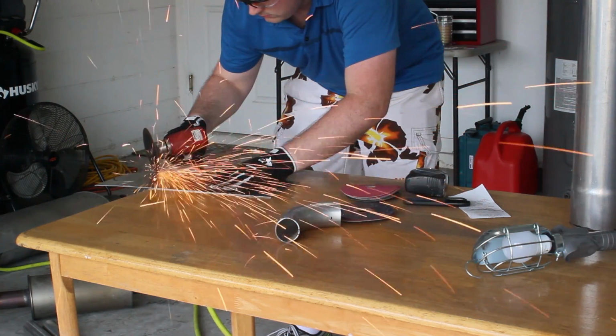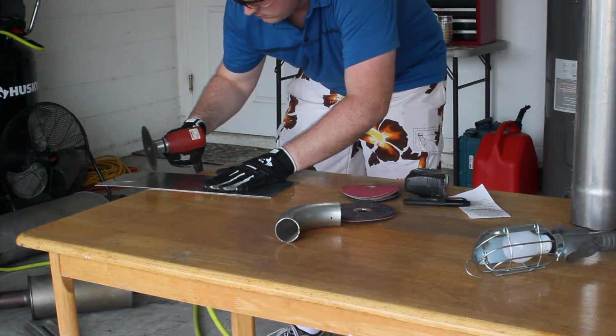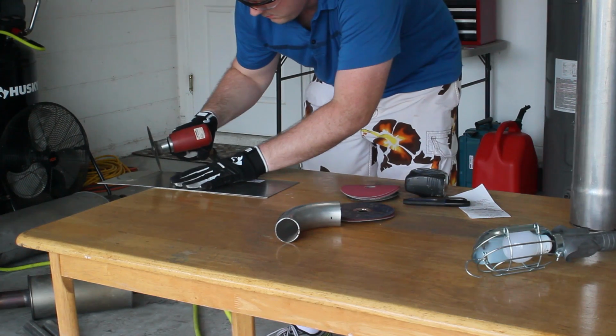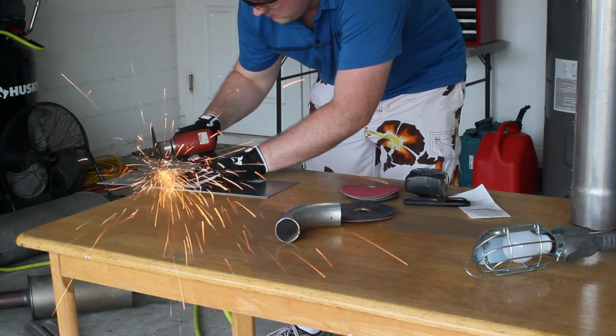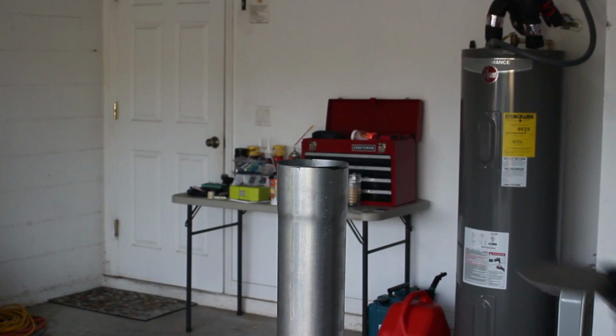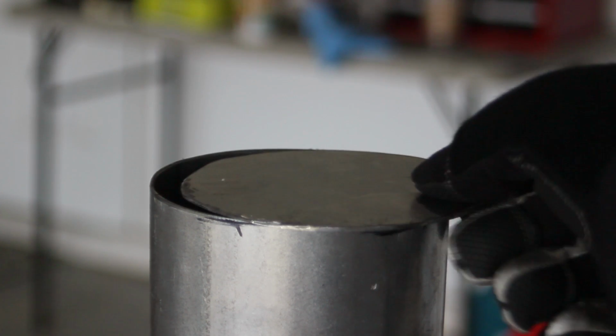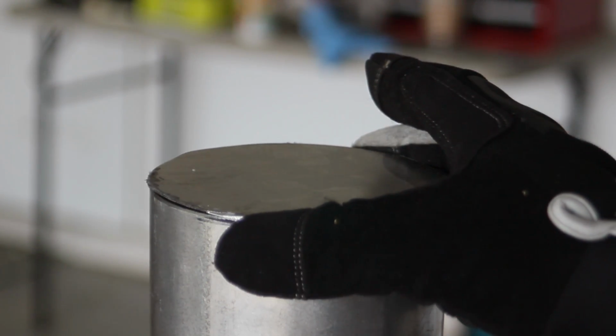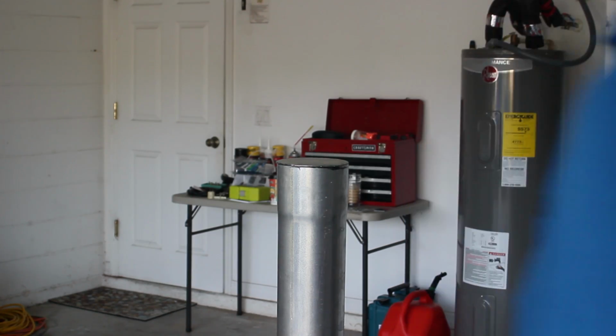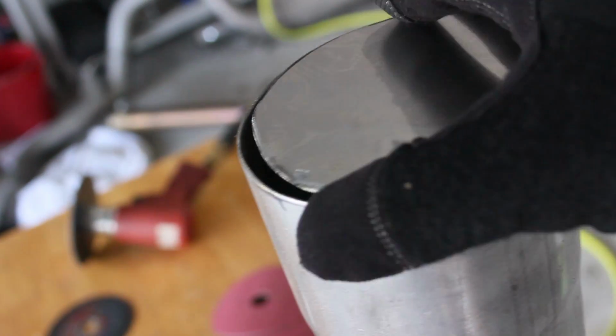Dang, look at those sparks fly. This is how you get work done in the workshop. Go ahead and test fit the circle that you just cut out. That's looking pretty good.